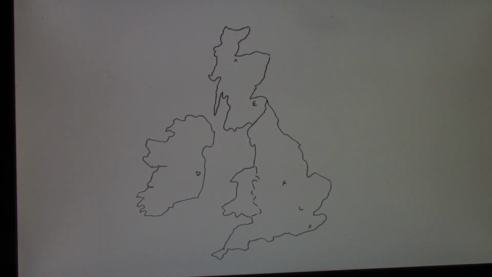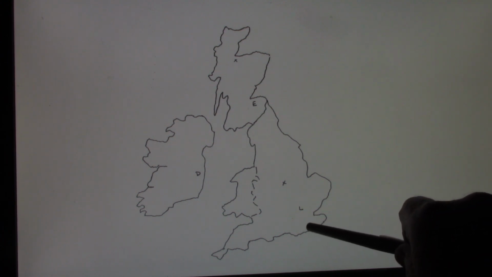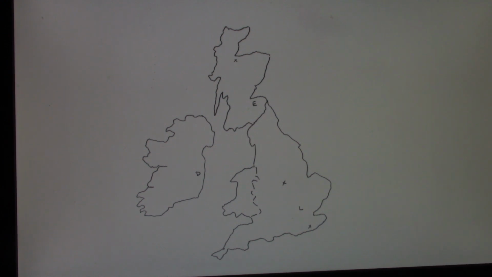Now the 3 X's represent the sites of the greatest battles in English history. Now we have already looked at this one right here. This is the Battle of Hastings, where in 1159 William the Norman, or William the Conqueror, is going to defeat the forces loyal to Alfred of Saxon.